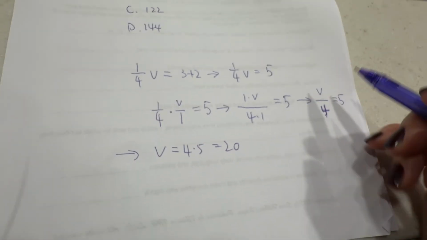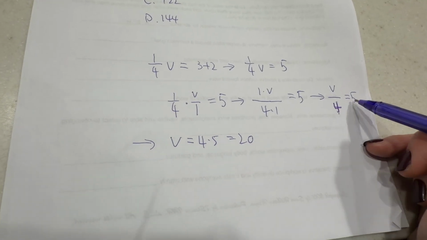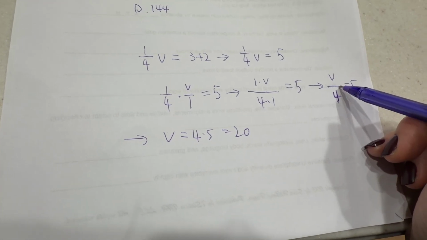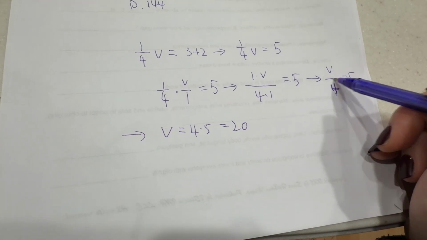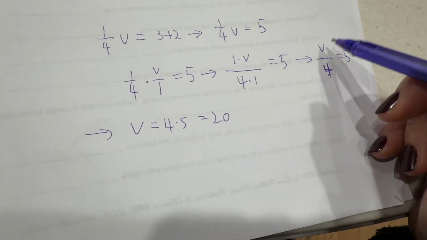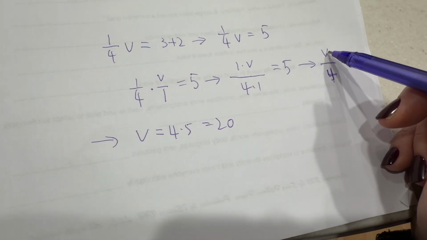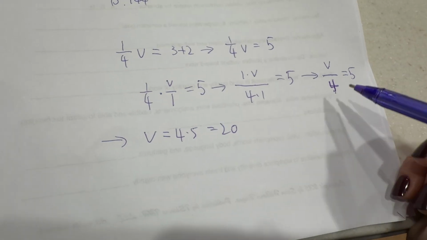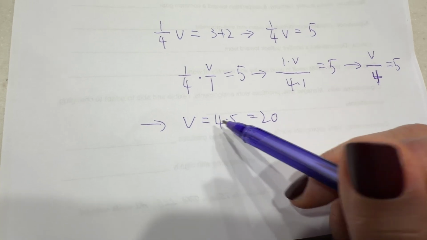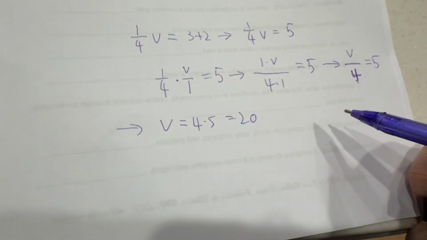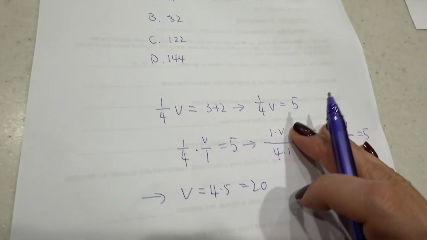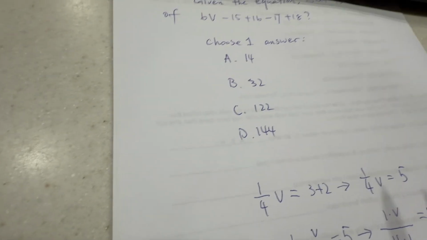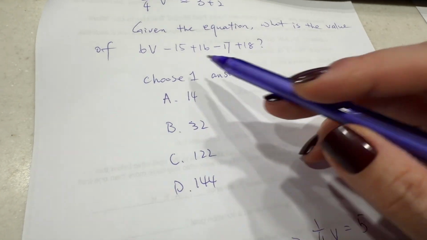So how do we come from v over 4 equals 5? Because in the fraction, this line means division. So we can translate this into v divided by 4 equals 5. Therefore, v equals 4 times 5, which gives you the result of 20. Now we know what v equals. v equals 20. So we're going to take a look at our question.